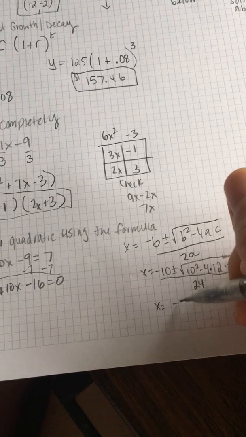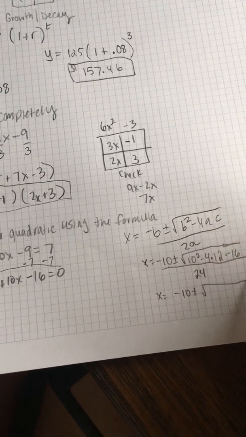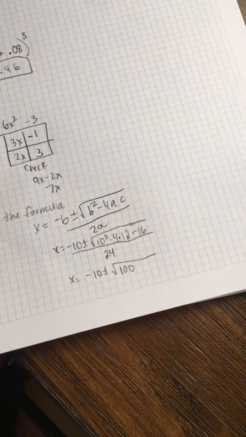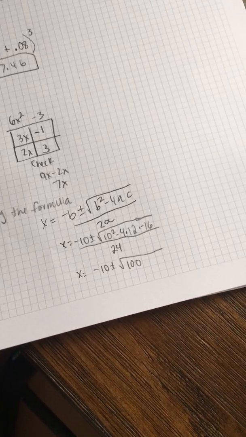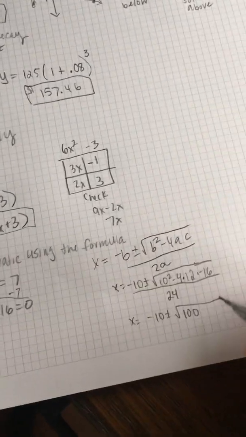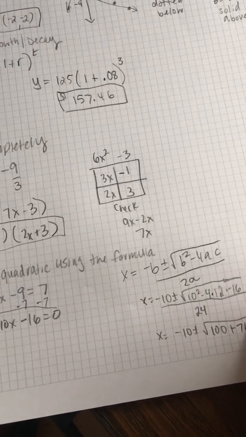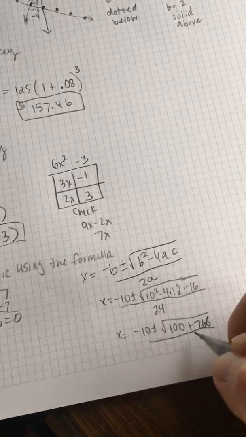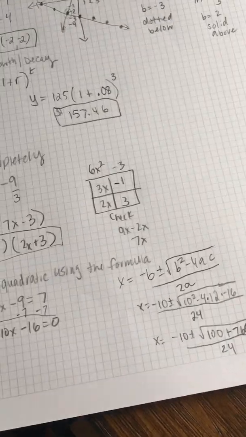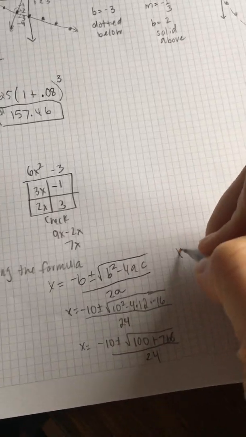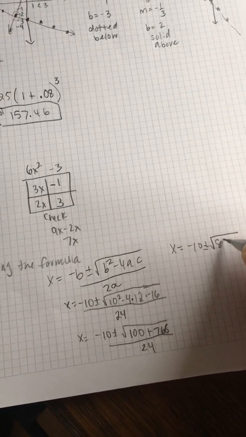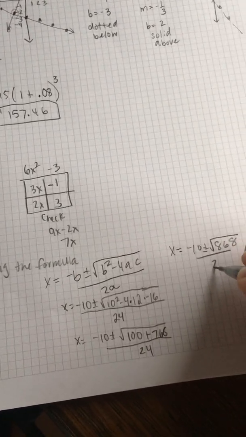So I get negative 10 plus or minus the square root. 10 squared is 100. On my calculator, just to save us some time, I'm going to go ahead and multiply negative 4 times 12 times negative 16, and I get a positive 768. Positive 768 over 24. So 768 plus 100 is going to give me 868. X equals negative 10 plus or minus the square root of 868 over 24.